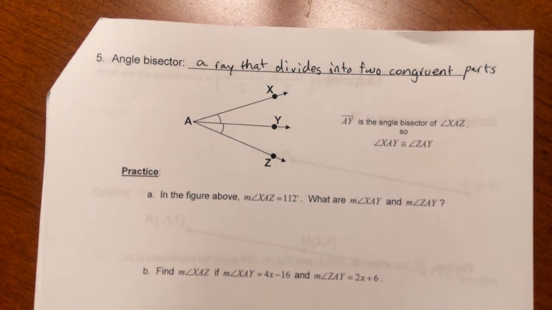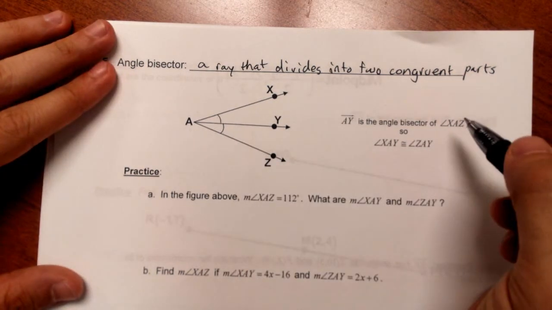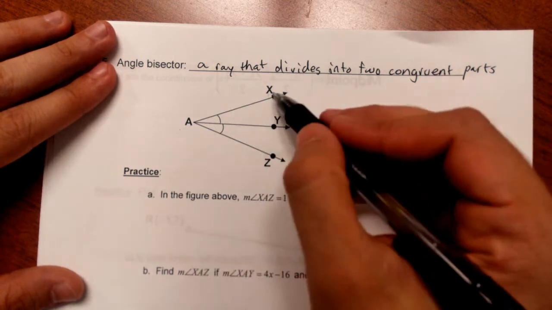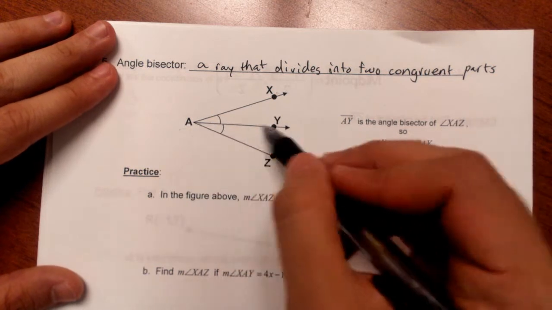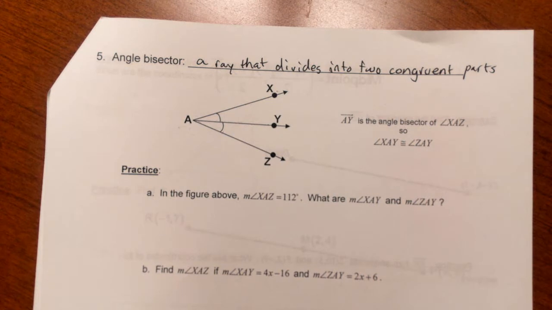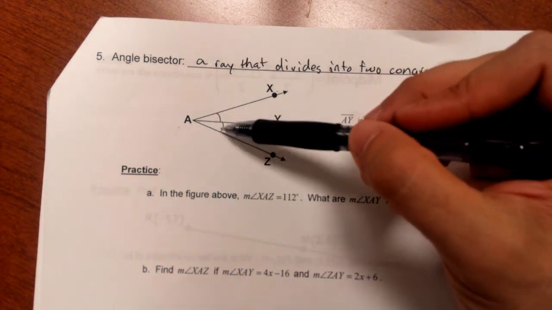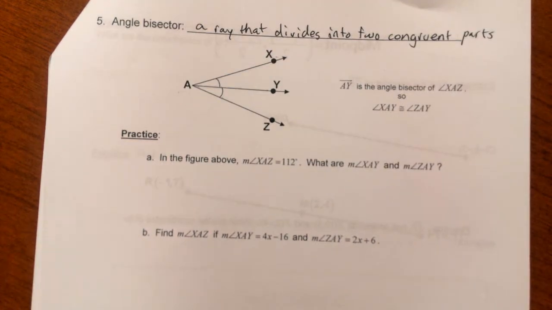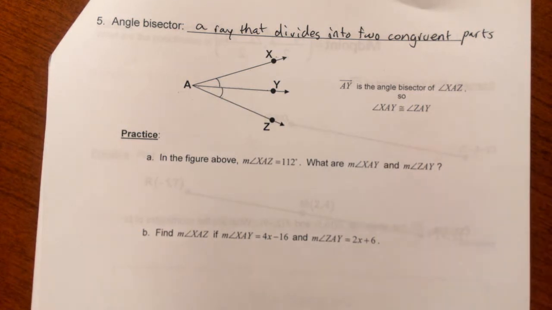Okay? So in this case here, ray AY is an angle bisector of XAZ. Okay? So that tells me if this is cutting XAZ in half, because it's a bisector, that means this part and this part are going to be both congruent. Now, we can also show that they're congruent because we can use these little tick marks here. So in the figure above, it says angle XAZ is 112. What are XAY and what are angle ZAY?